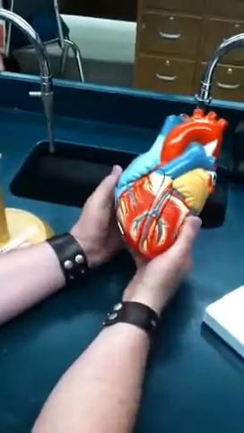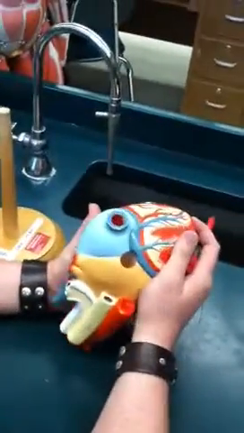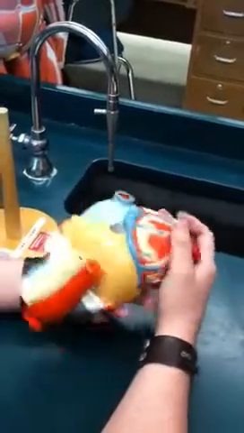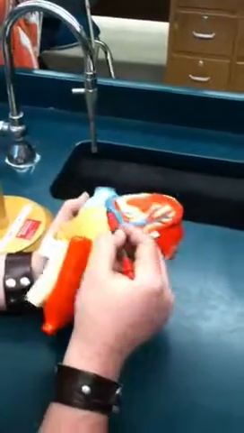So then it drops into our veins. For the veins you have greater, middle, and lesser coronary veins. This is your greater coronary vein. This whole thing right here.